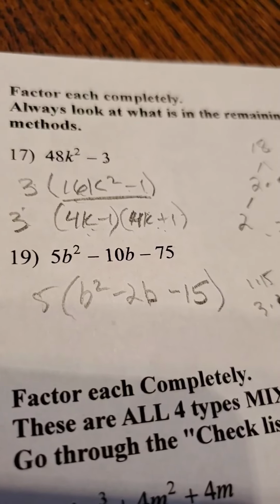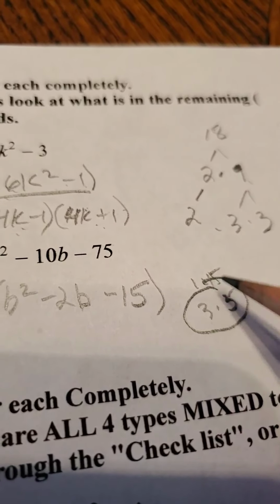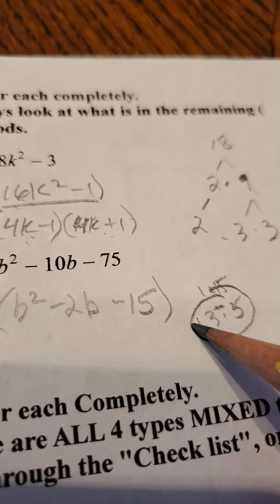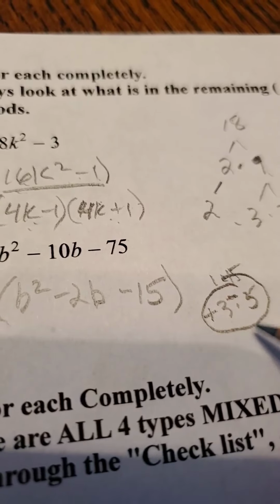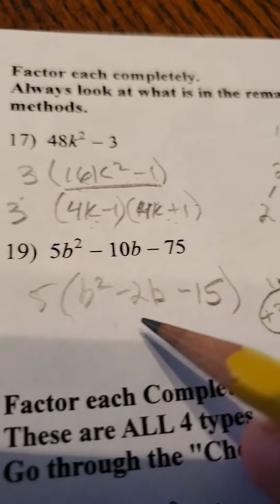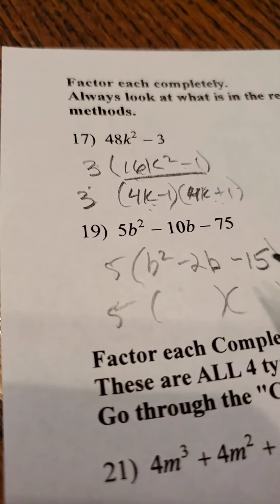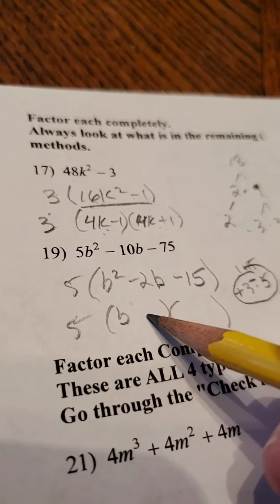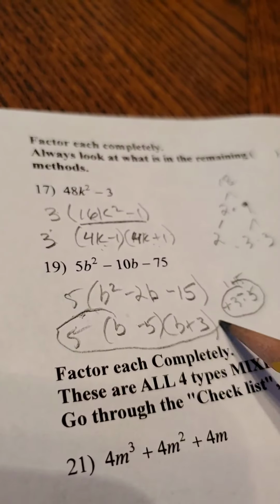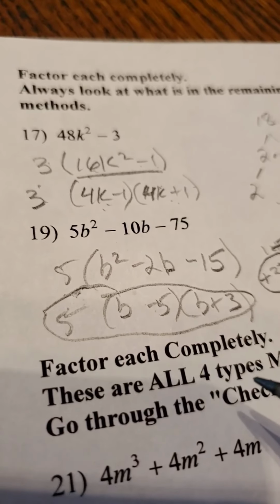My options are 1 and 15, 3 and 5. I can get a 2 out of 3 and 5. To get a negative 2, the 5 would be negative, the 3 would be positive. That's negative 2 when I add, negative 15 when I multiply. So this does factor again. I bring the 5 down, but I split this into b minus 5, b plus 3. Okay, because neither one of those are a difference of 2 perfect squares, that's when you know you're done.